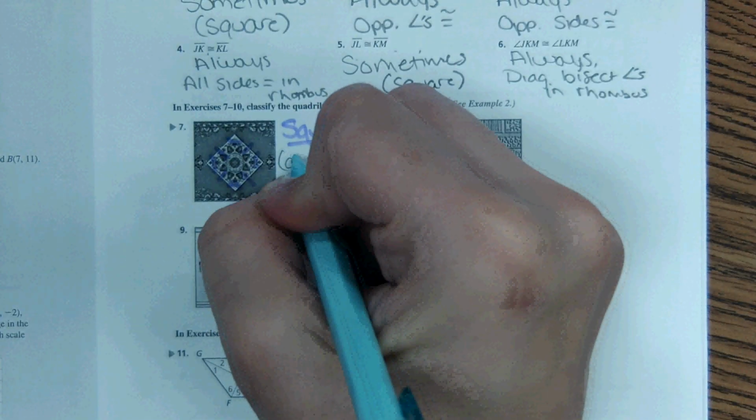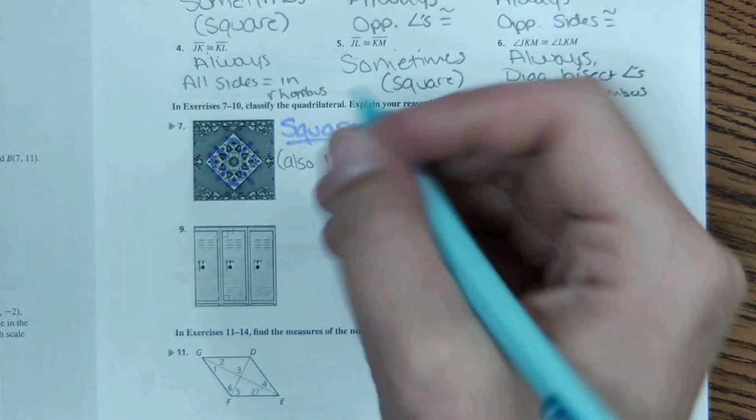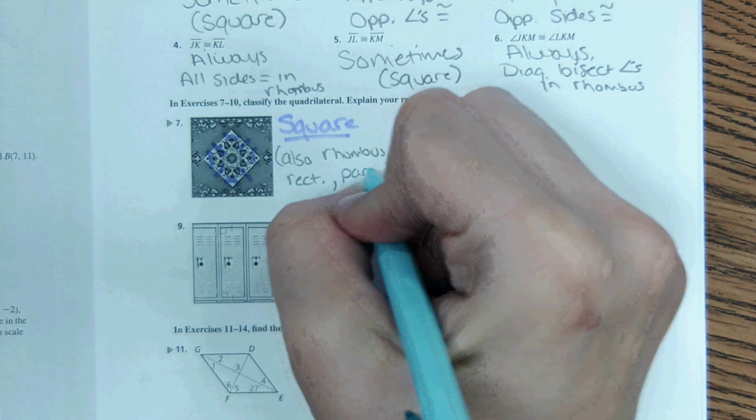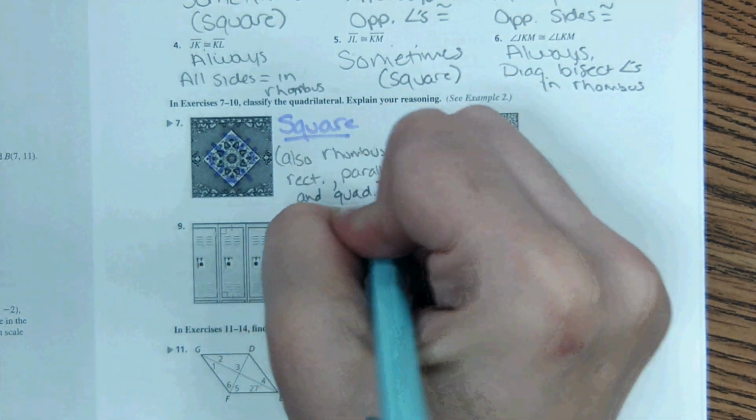So we're going to make a note that a square is also a rhombus, rectangle, parallelogram, and quadrilateral. Again, very common question for them to have you select all.